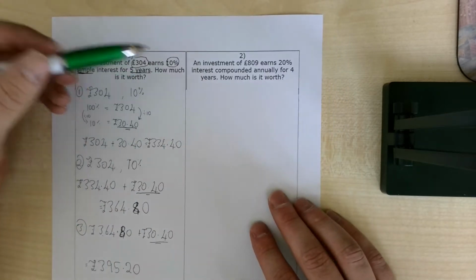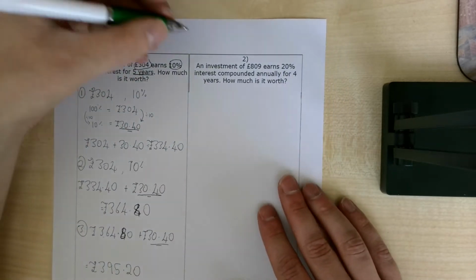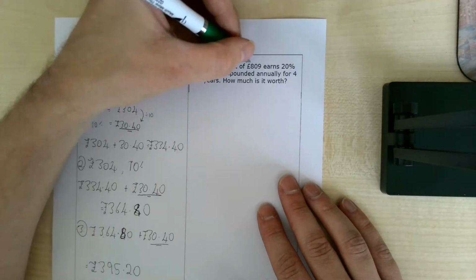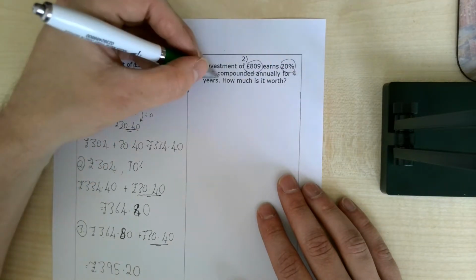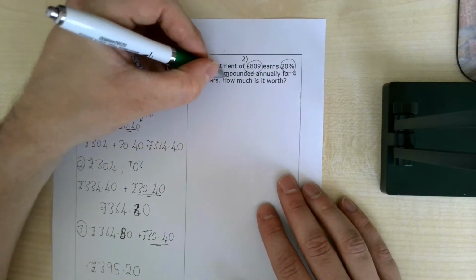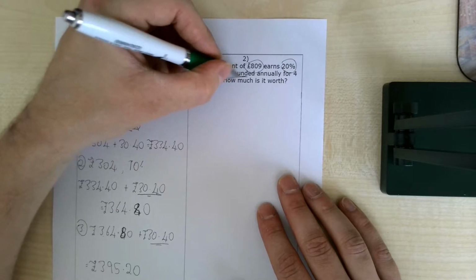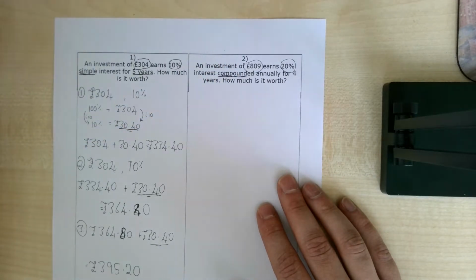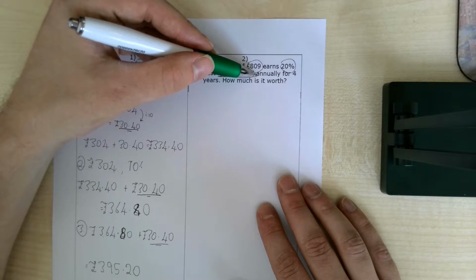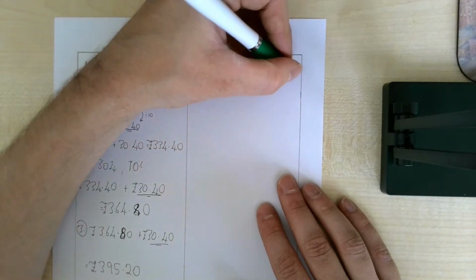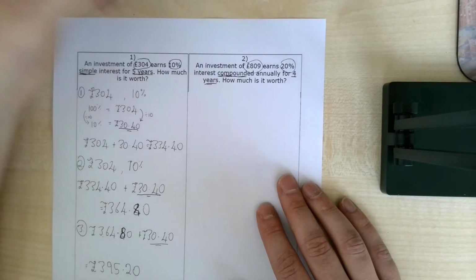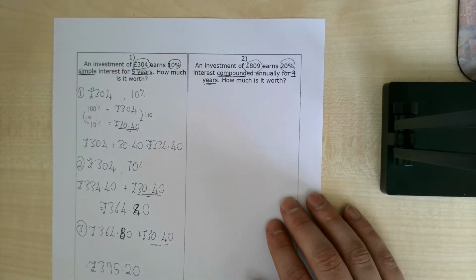When it comes to the next question, an investment of £809 earns 20% interest, which is compounded. So that's the important bit. We've got compound interest this time. Annually, which if you didn't know is per year, for 4 years. So how much is it worth at the end of that 4 years?